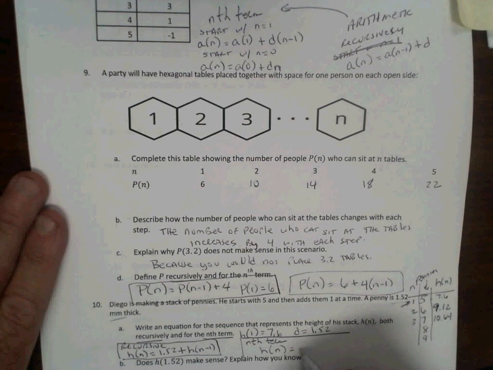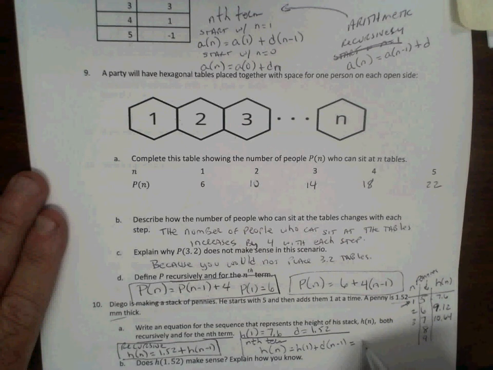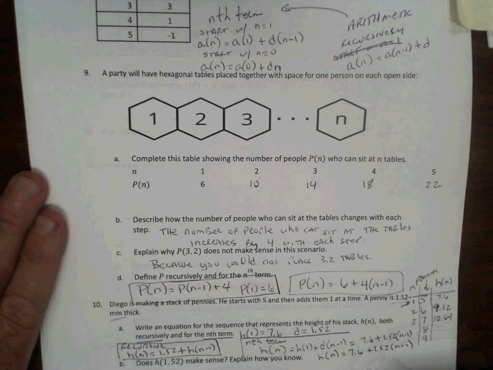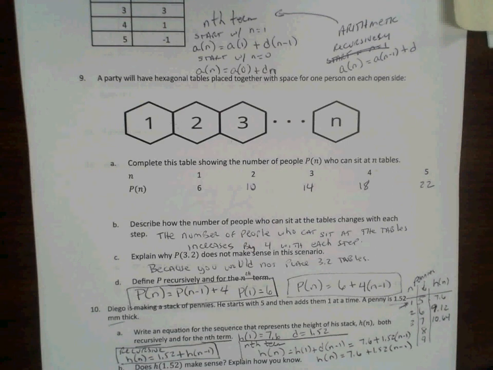N equals 1. So I'm going to write A of 1, and in our case, H of 1, plus your common difference times n minus 1. So what is H of 1? 7.6. What's your common difference? 1.52 times n minus 1. That h of n equals 7.6 plus 1.52 times n minus 1 is your rule.